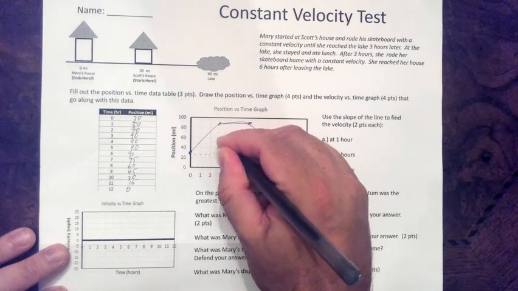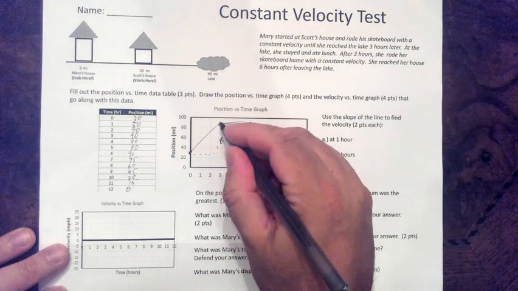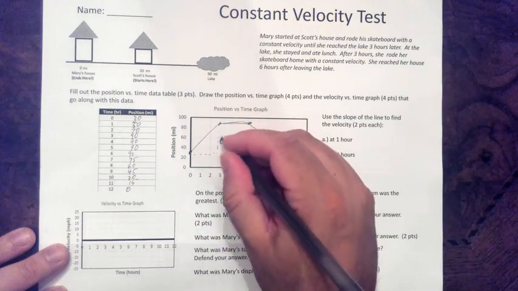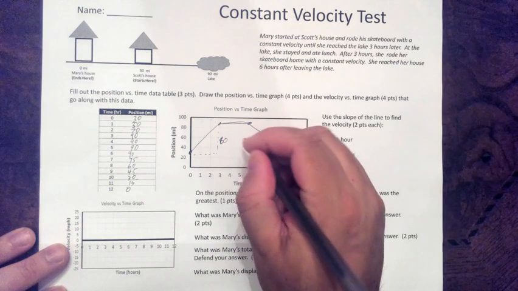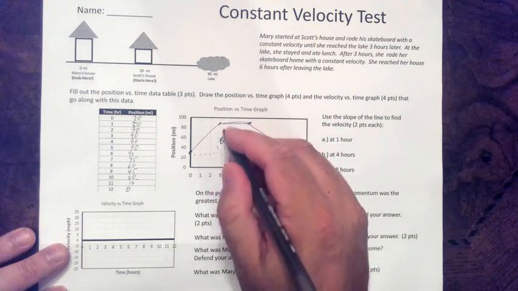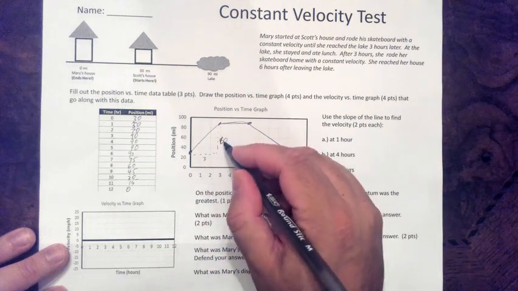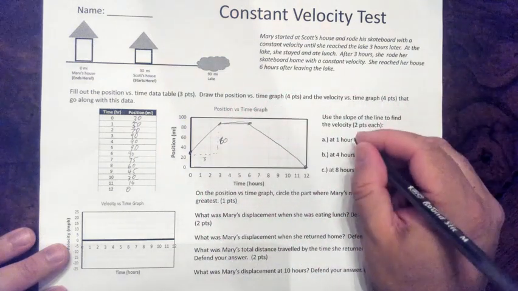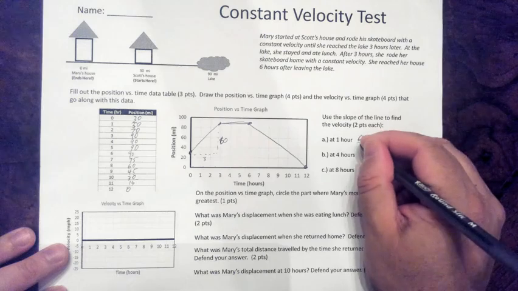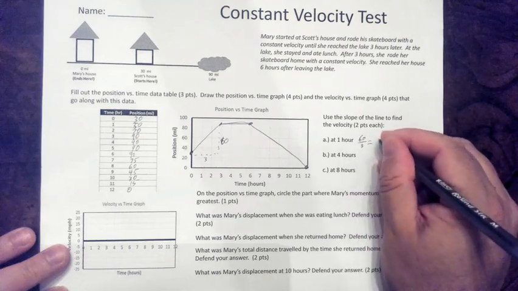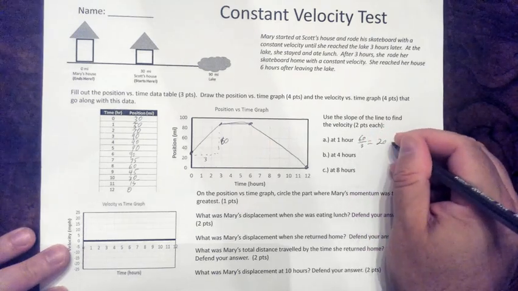It goes up 60, because I know it goes up to 90, but it starts at 30. And so 30 up to 90 is only an increase of 60. Then across it goes 3 hours. So our rise over run would be 60 divided by 3, which would equal 20 miles per hour.